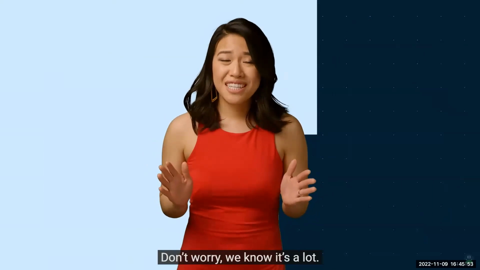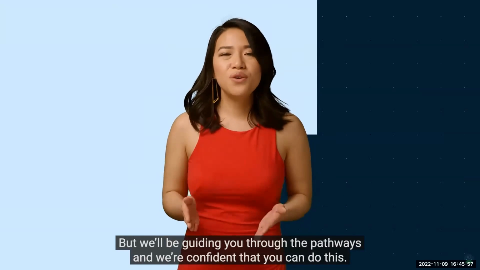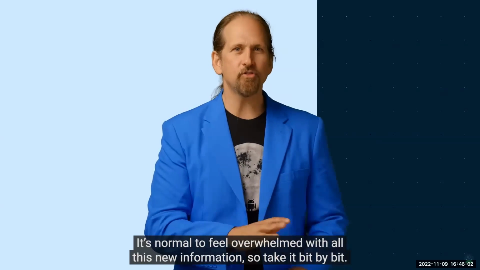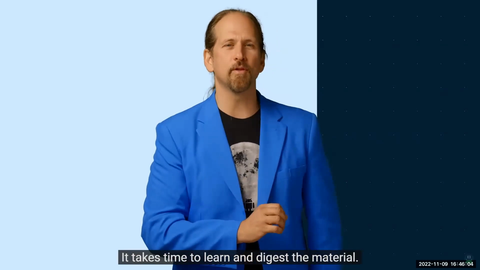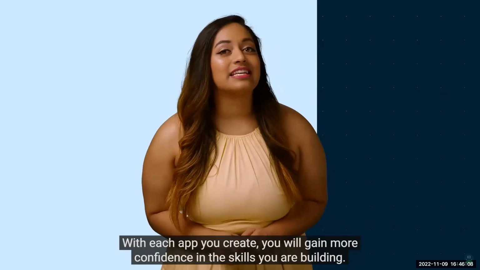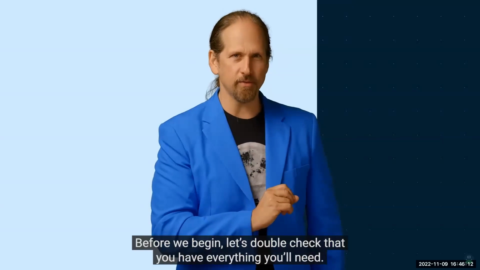Don't worry, we know it's a lot, but we'll be guiding you through the pathways, and we're confident that you can do this. It's normal to feel overwhelmed with all this new information, so take it bit by bit. It takes time to learn and digest the material. With each app you create, you will gain more confidence in the skills you are building. Before we begin, let's double check that you have everything you'll need.